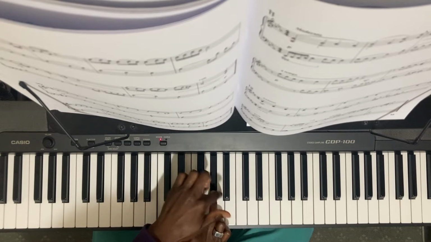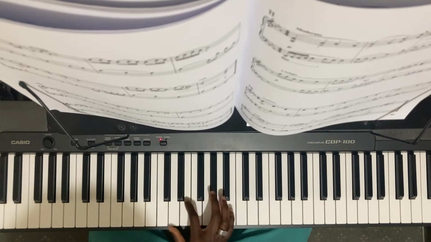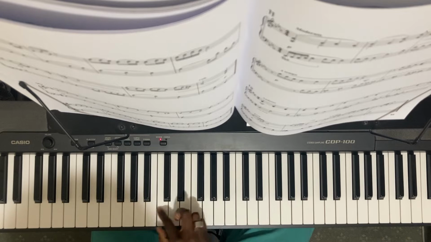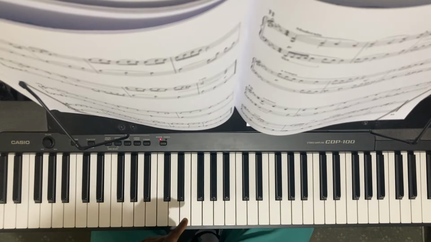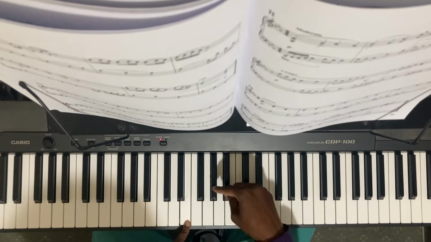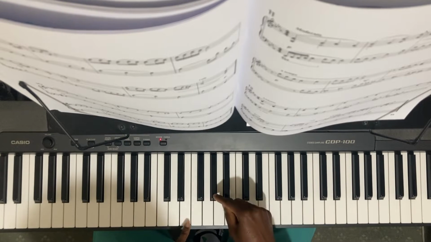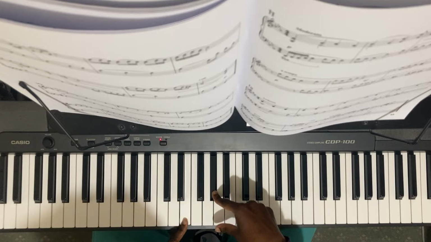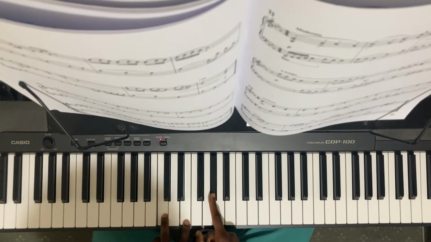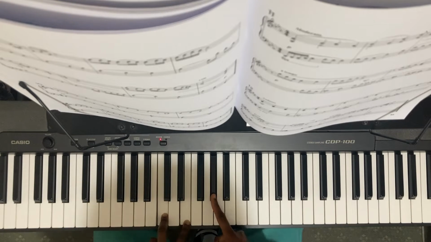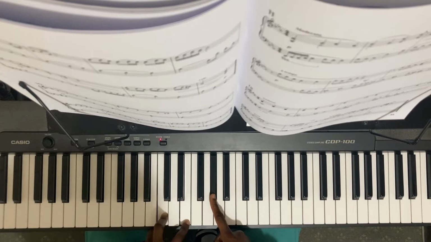Or flat six. Or you can think of it as two major thirds, so from C to E is a major third, and then from E to G sharp or A flat, oops, it's another major third. You put them together and that's your augmented triad.